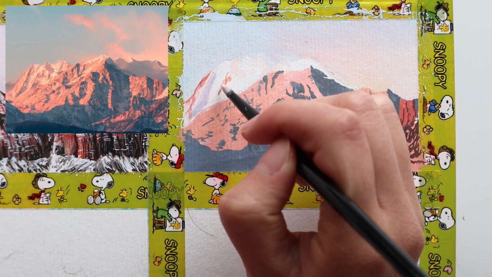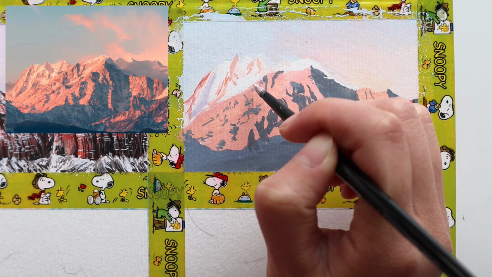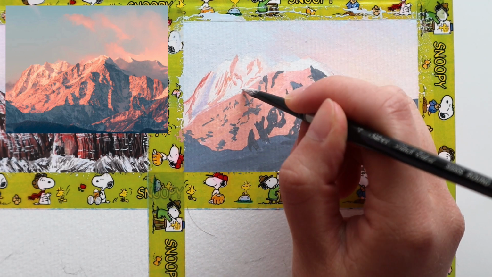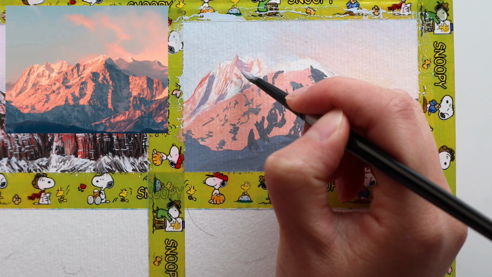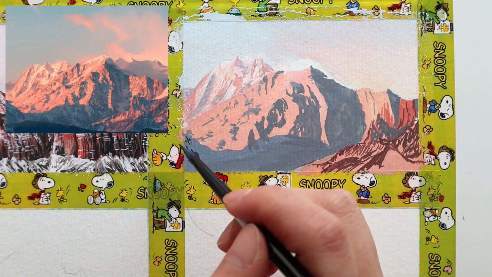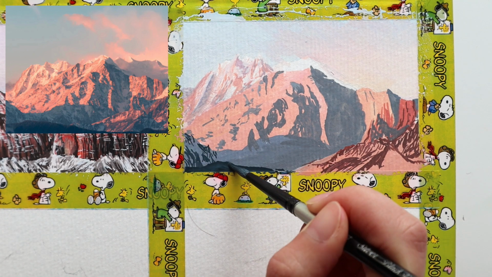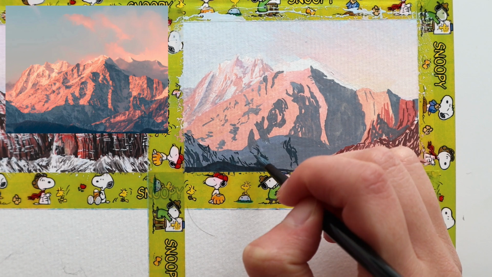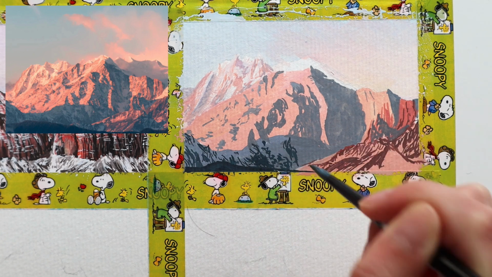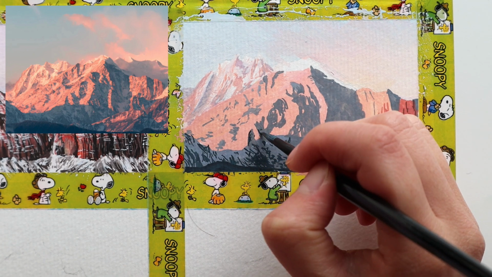And then once I have that base layer in, that's when I can go in and start rendering out the details. So I usually start with the shadows. I like to render out more of the shadows, so I go in and add a bit more of the darker blue, and then I'll go into the light and start to highlight some areas so that it just looks more 3D.